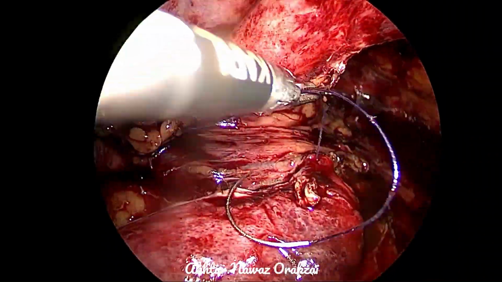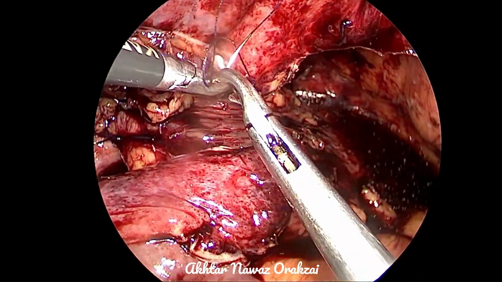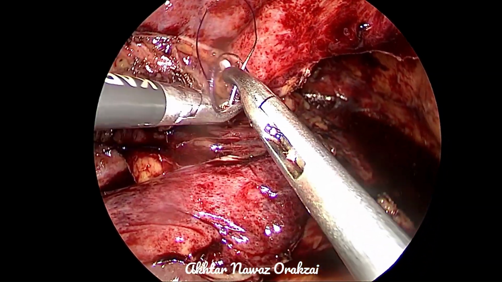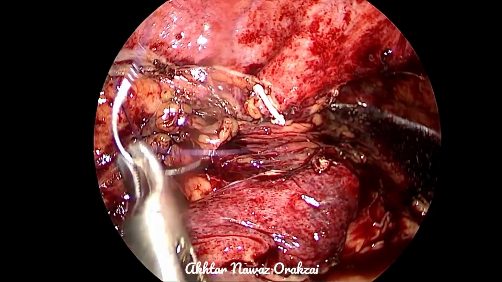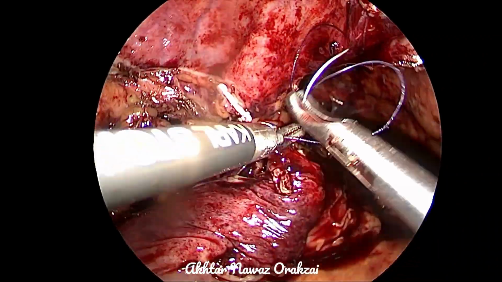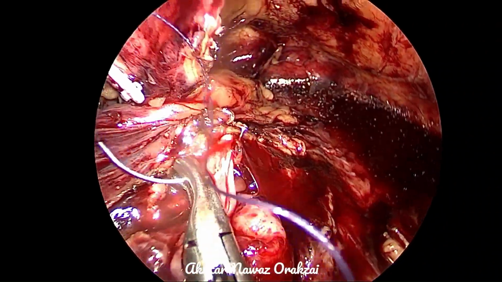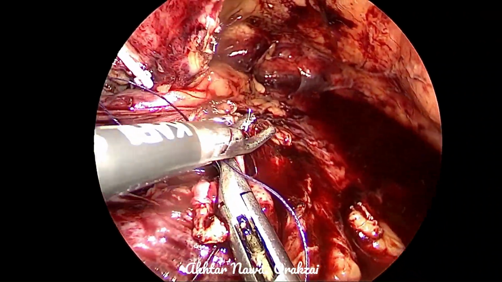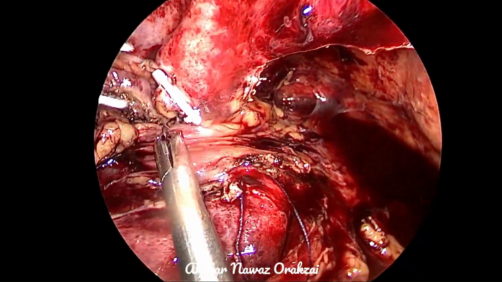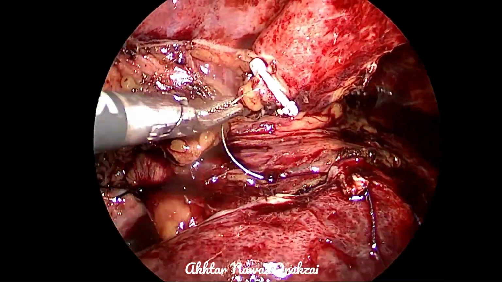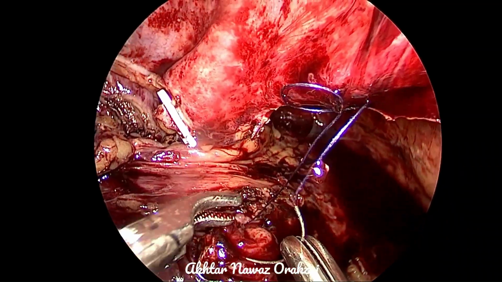And we have to tighten the continuous suture. Now again, outside into the bladder mucosa. At this point, an assistant can do the suction and clean the field so that both the edges of the bladder wall are visible.